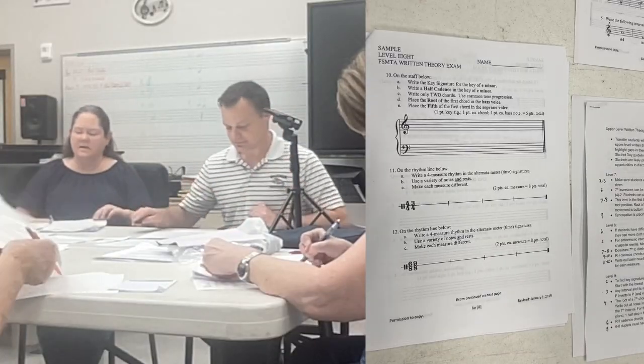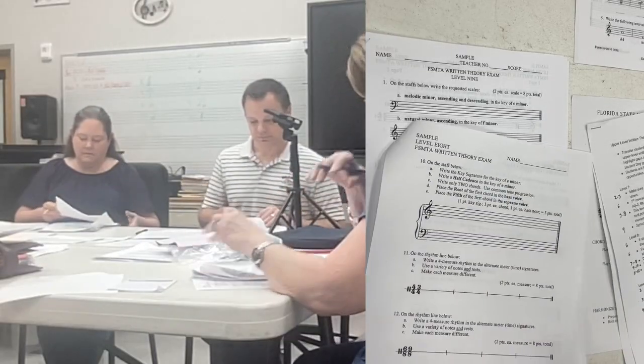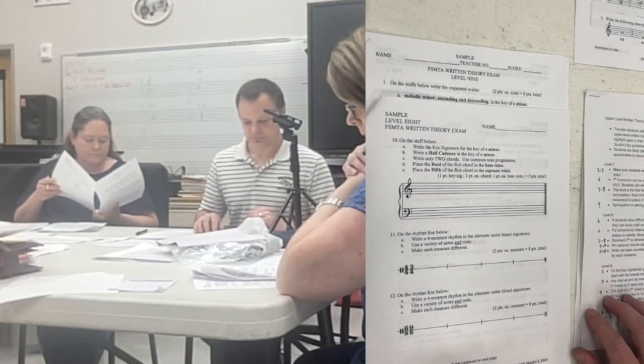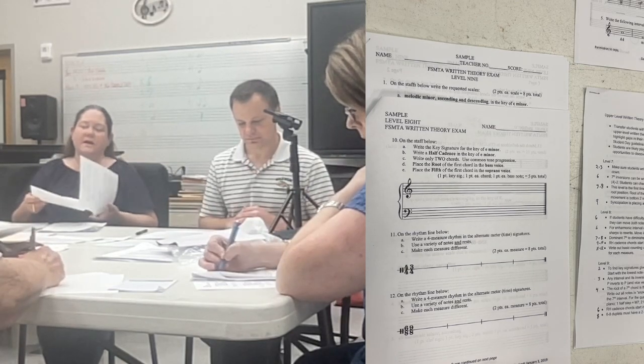I would say probably the part writing, the cadence. That's a new concept, and a lot of directions. It's the part writing that's usually the kicker. But hopefully, if they have practiced this, they shouldn't have to. They really need to do a practice test for sure. And it's very much built on what we've done in level 6 and 7.